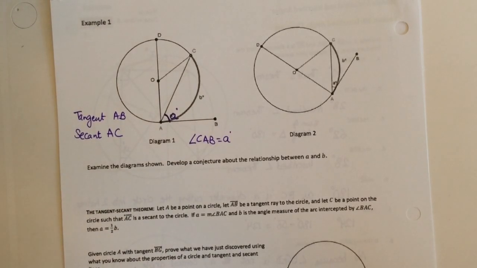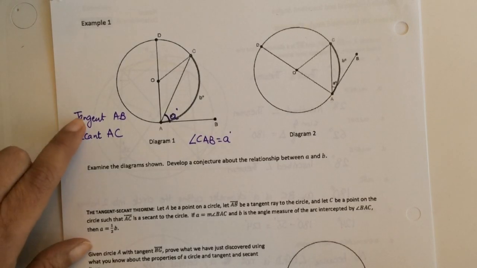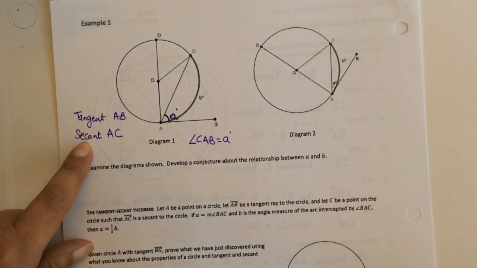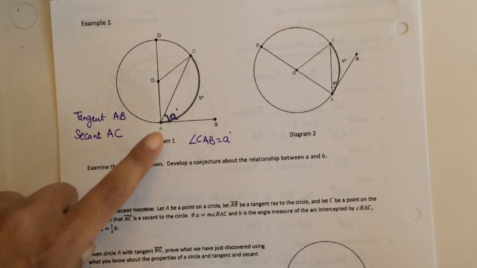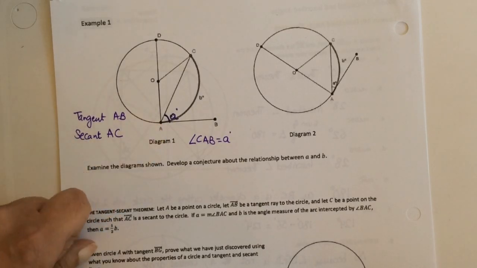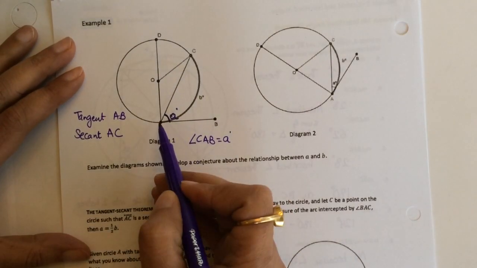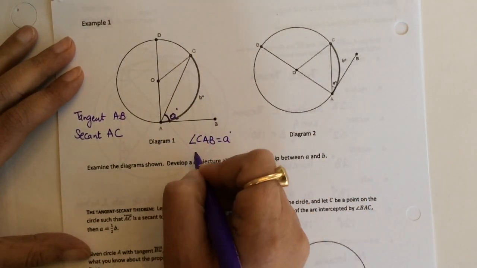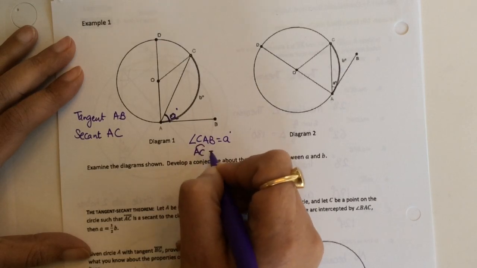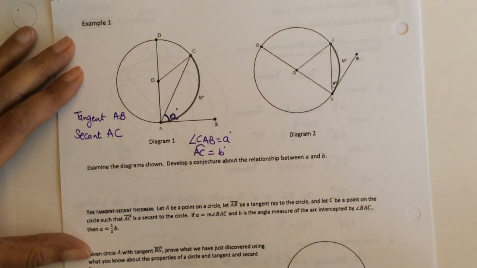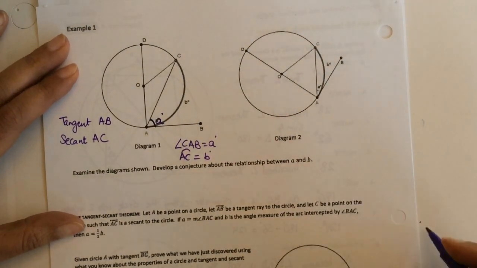I can see angle CAB with measure A is the angle that is created by this tangent AB and the secant AC at the point of intersection, which is A. And B is the measure of this arc AC. And the same thing here.